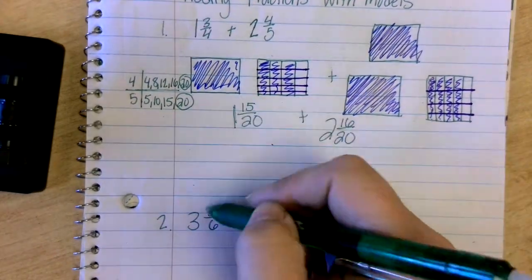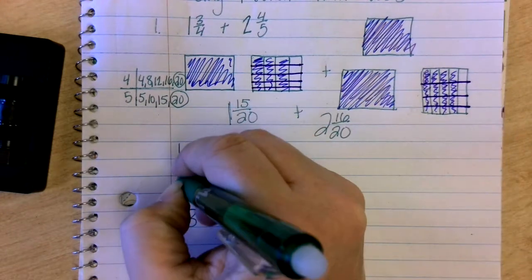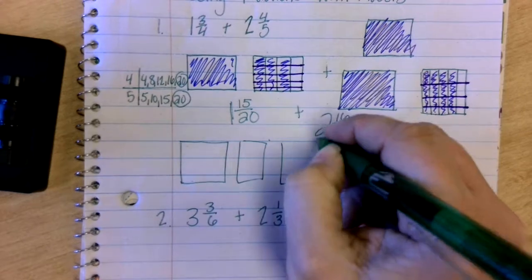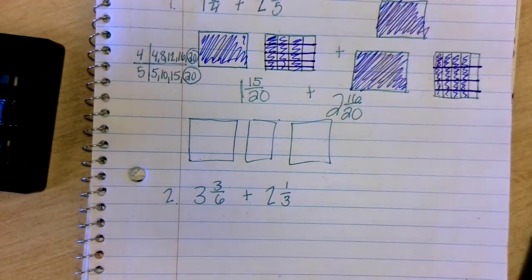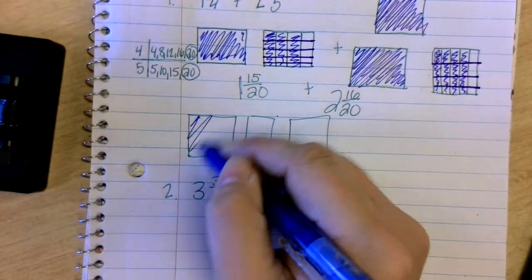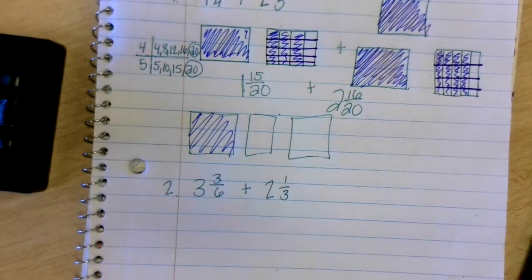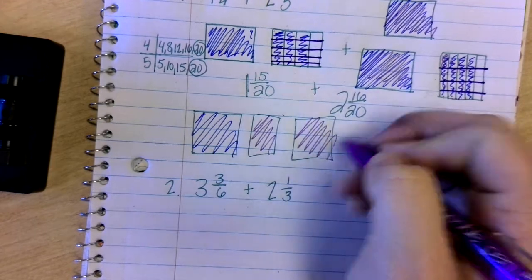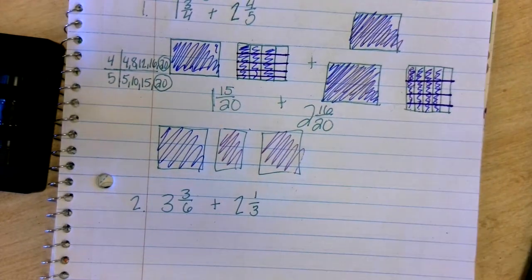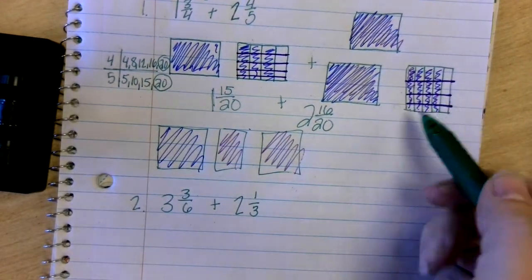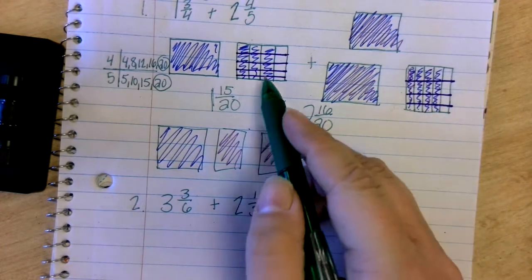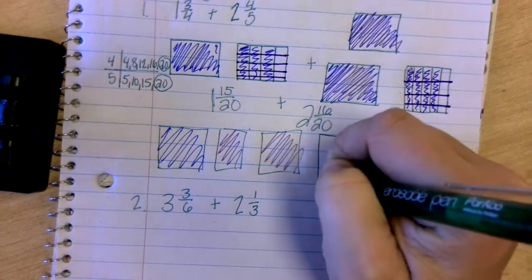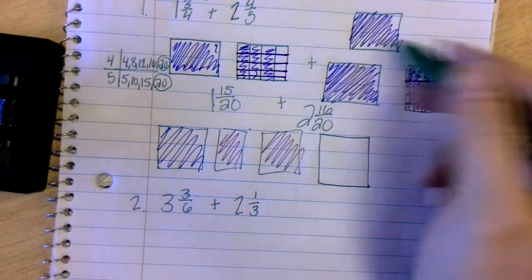So what I'm going to start with is just my wholes. I can draw 3 wholes and just shade them in. Okay, so there's my 3 wholes. So I had 1 blue, 2 purple. Okay, so there's my 3 wholes. And now I need to take another whole and split it into 20ths. Okay, and if you notice, I can do that one of those 2 ways.